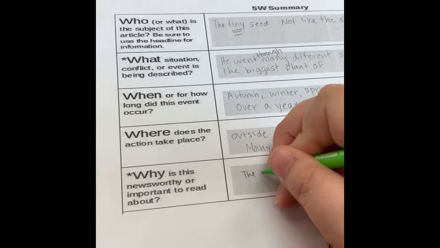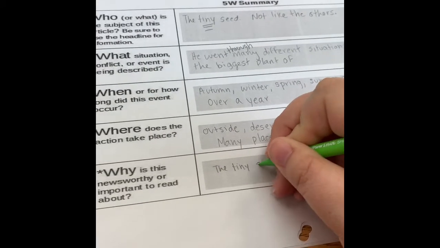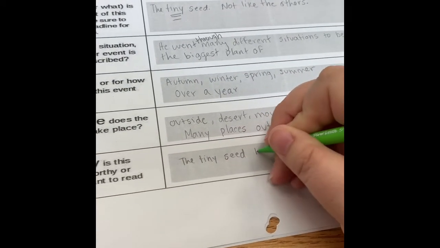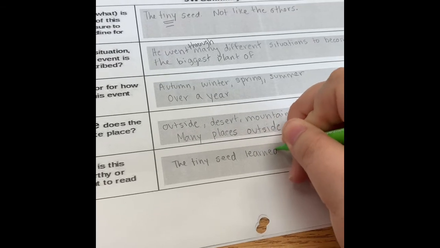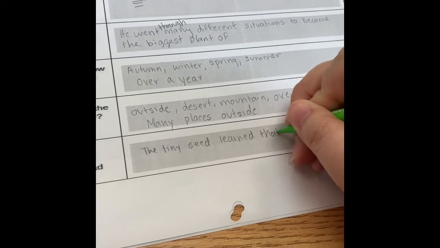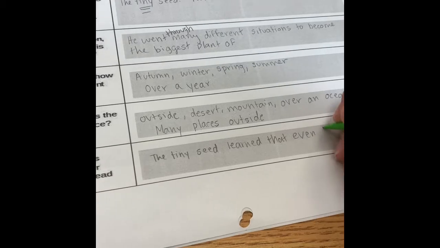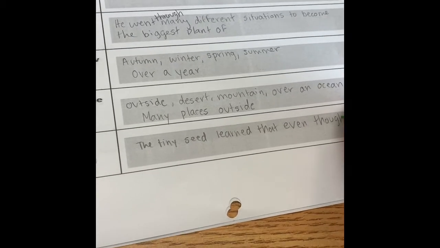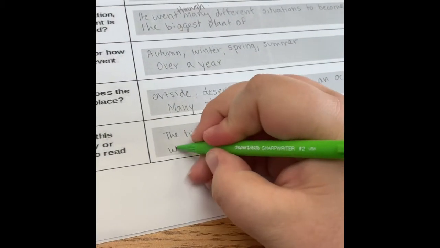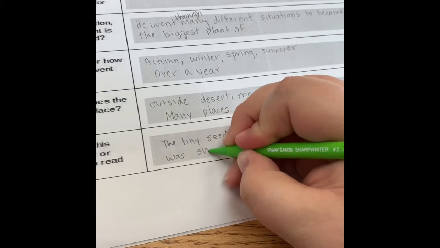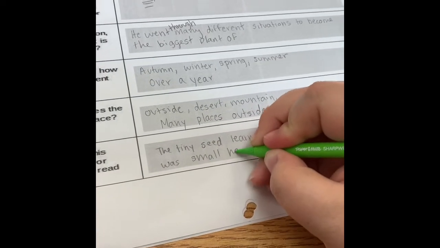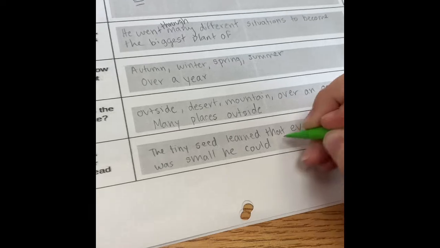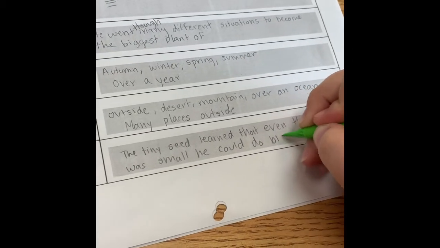The tiny seed learned that even though he was small, he could do big things.